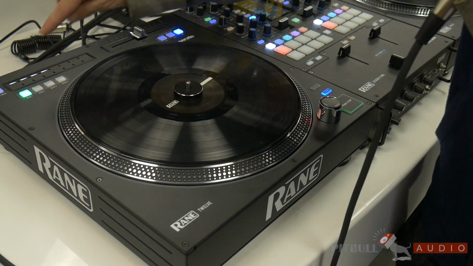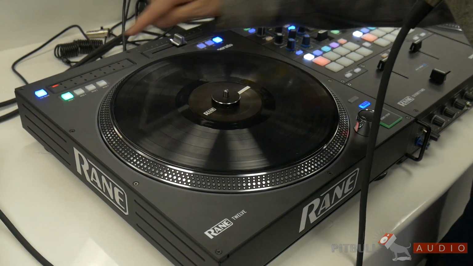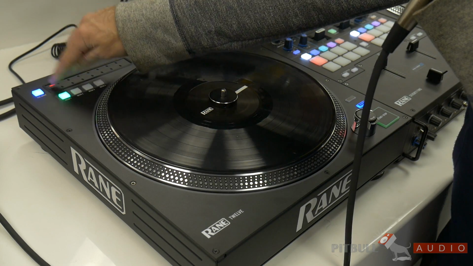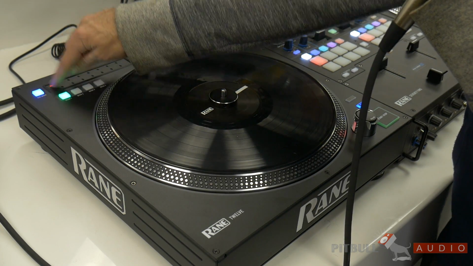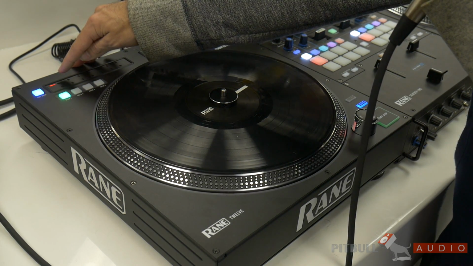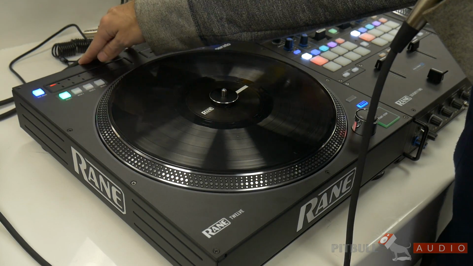You have right here Q mode, so that's integrated with Serato DJ. So you can scroll through your cues by pressing it right here, and you can use your cue points right on the actual turntable itself. So that's a good thing to have too. You don't have to actually go on the mixer or on the computer to do that. It's all integrated right on the turntable controller itself.